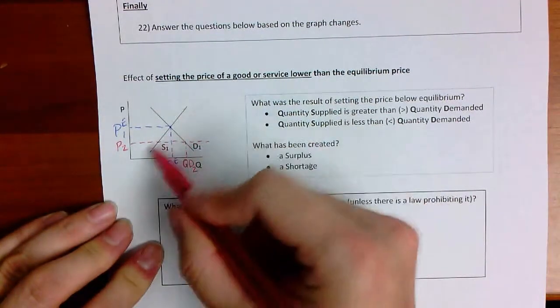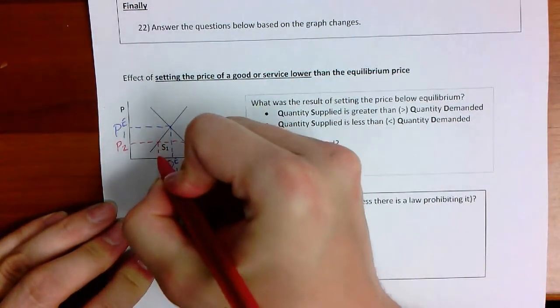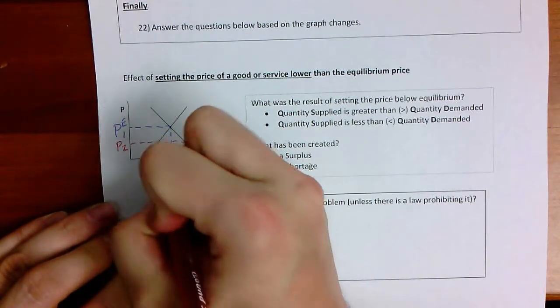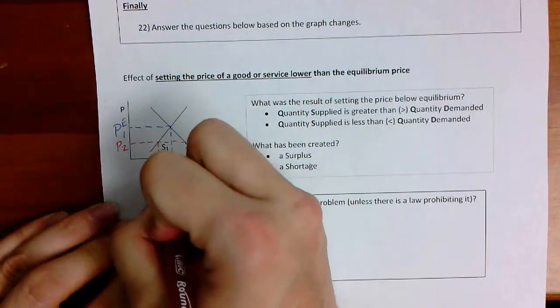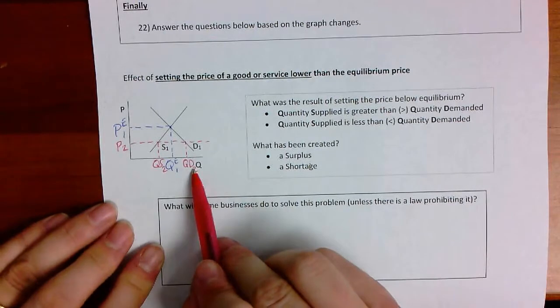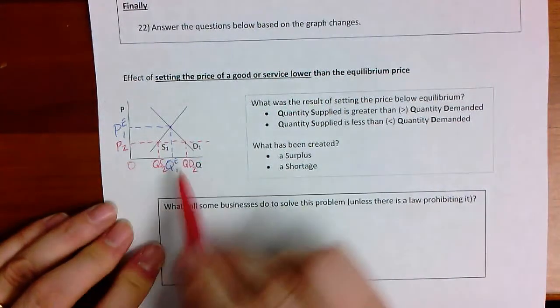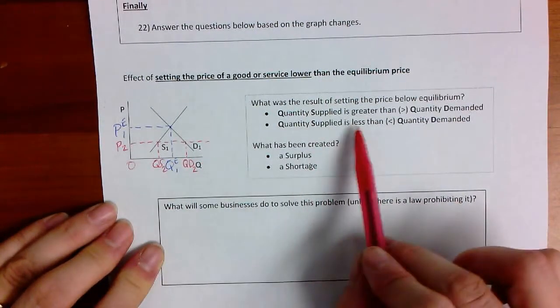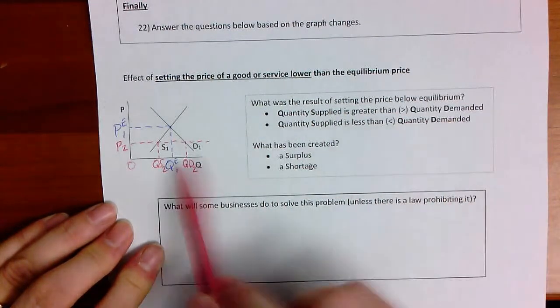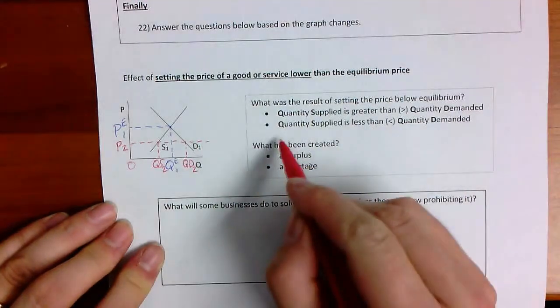Now what about business owners? What are they doing at that price? Not excited. Not willing to offer at that price. So quantity supplied, again, make sure your numbers match. Much lower than the quantity demanded. Remember, this is 0. So which is less? Quantity supplied is greater than quantity demanded, or quantity supplied is less? Quantity supplied is less than quantity demanded.